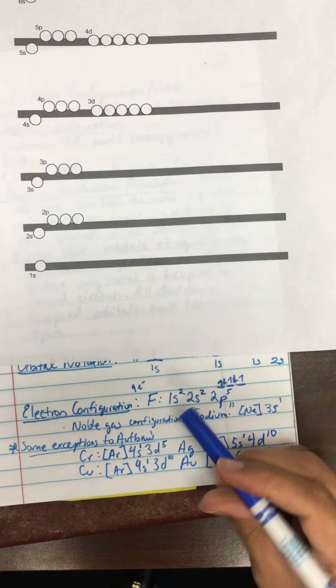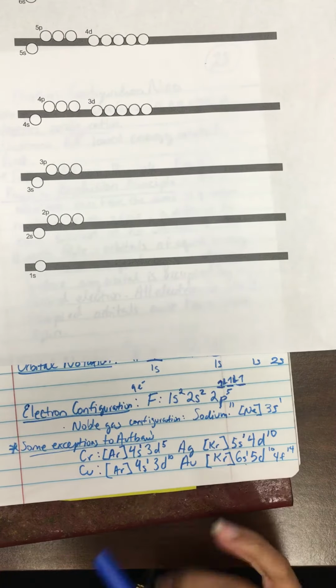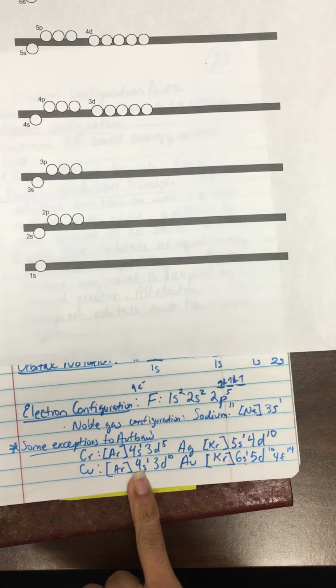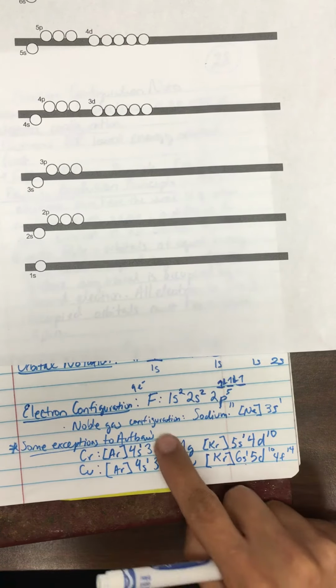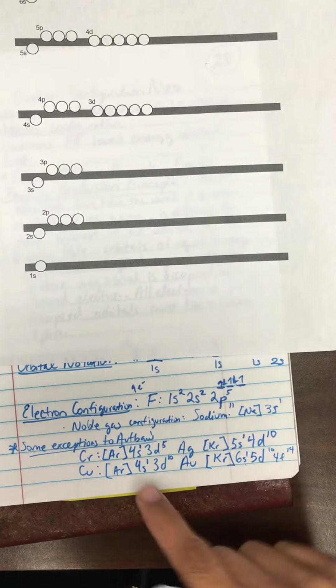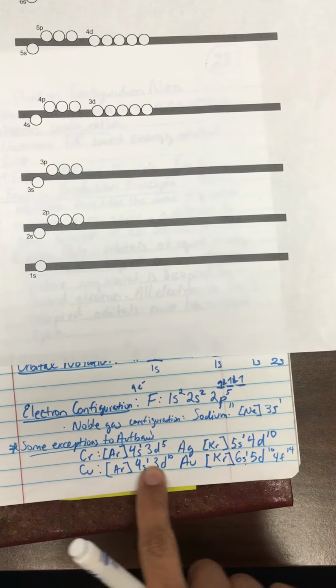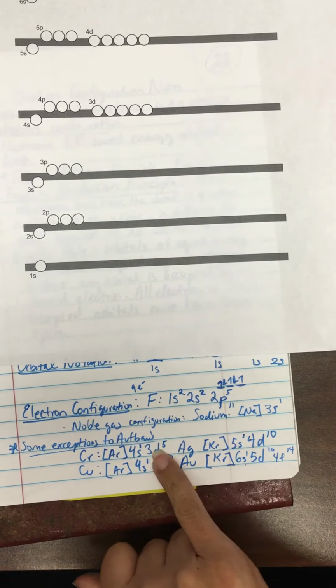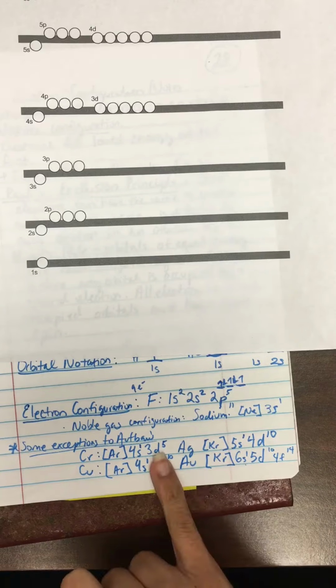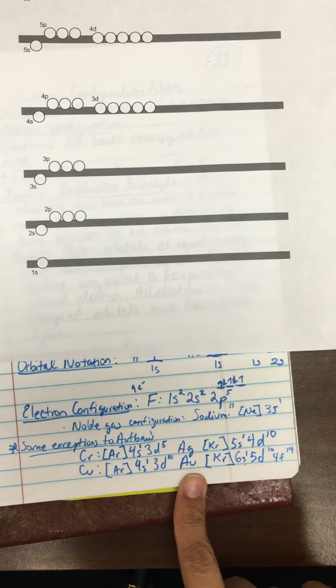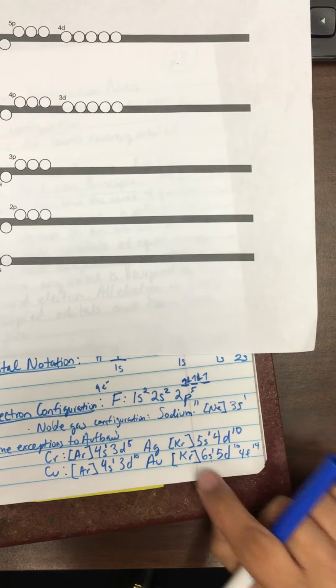So in the case of chromium and in the case of copper, instead of having a full s before we go on to 3d, the 3d's are either completely filled in the case of copper, or there's 1 per orbital in the d's.